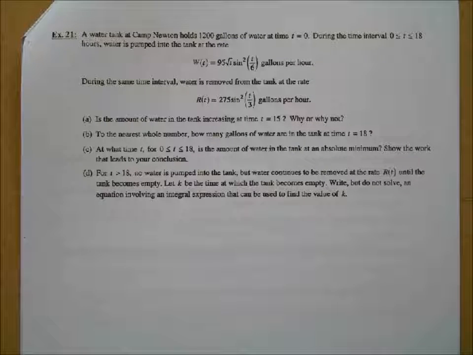Yeah. So that is the amount of water, okay, so you see amount, that's good, and you think, okay, we're given a rate, so you want to integrate, is that what you're thinking? Okay. So the rate of change of the amount is the rate. W of 15 is the rate of water going in, and then what else is affecting the rate?